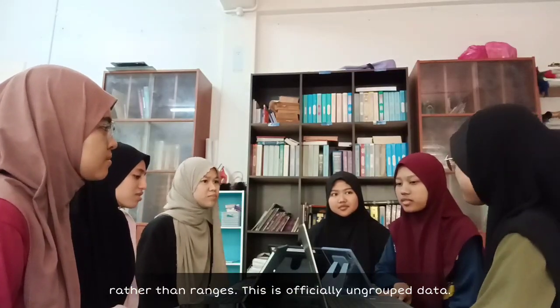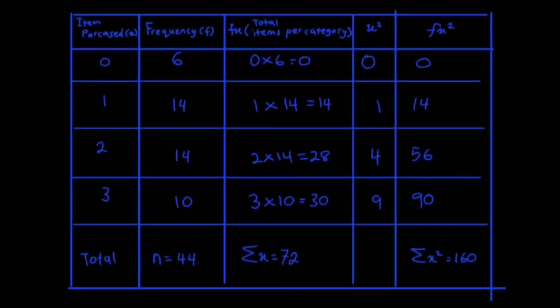is officially ungrouped data. Let's look at how we organize our raw survey results from the 44 students we surveyed across UMT. In our table, X represents the number of items purchased per week, and F is the frequency of students. We found that 6 students buy 0 items, 14 students buy exactly 1 item, and another 14 students buy 2 items. And finally, 10 students buy 3 items per week.